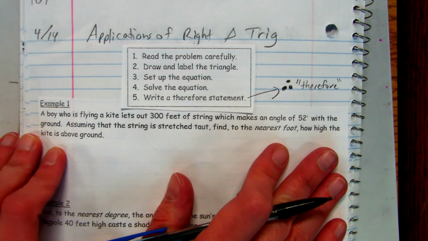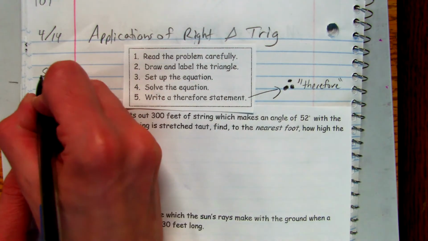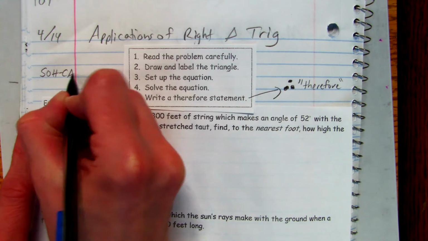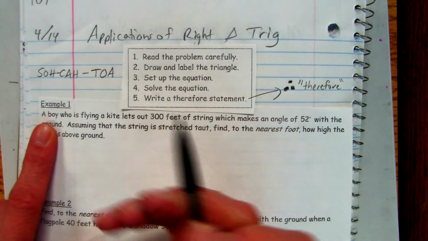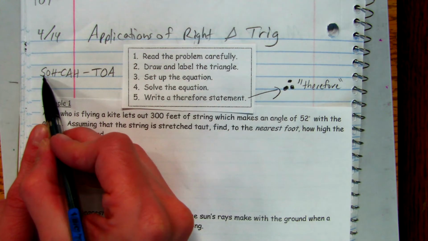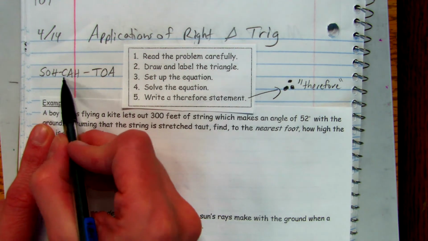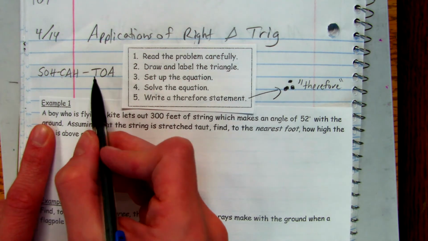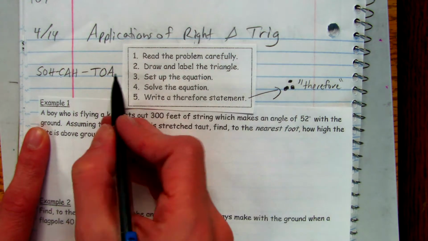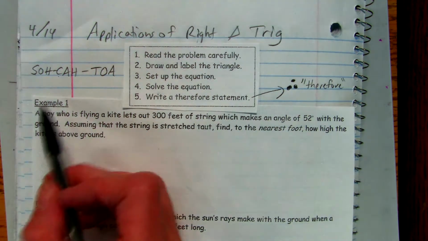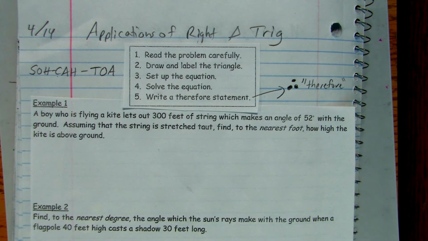And then over here, we're going to write out SOHCAHTOA, which is the mnemonic device we've been using to memorize: sine is opposite over hypotenuse, cosine is adjacent over hypotenuse, and tangent is opposite over adjacent. And we even have a song. Anyway, put that on the top of your paper. That way that'll help you as we go through each example.